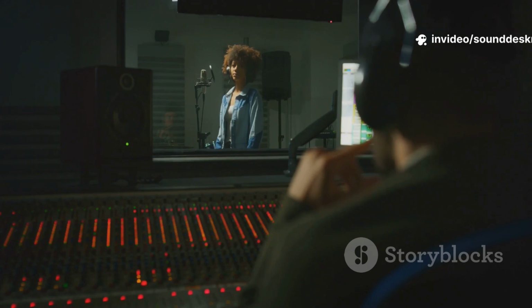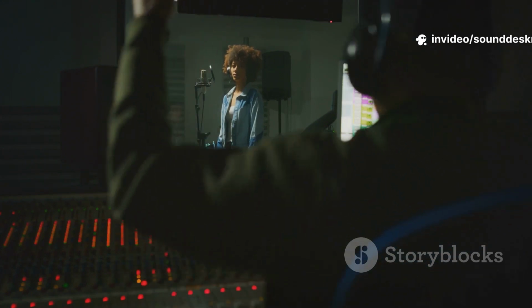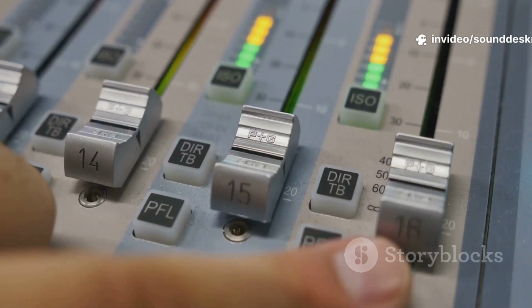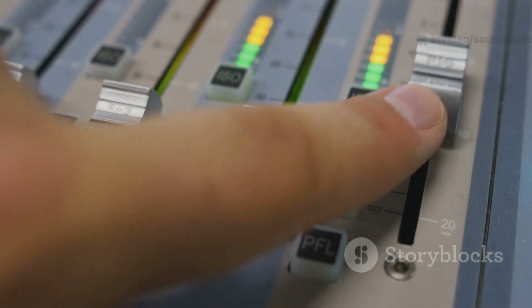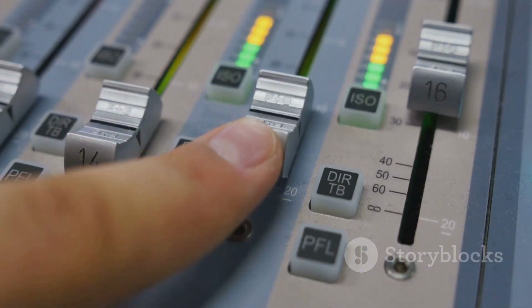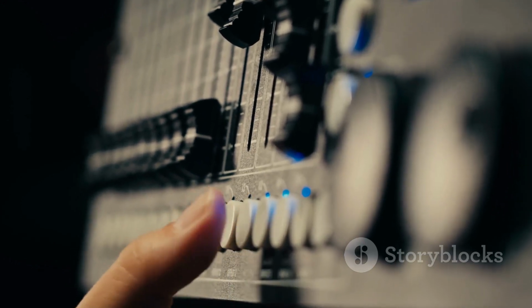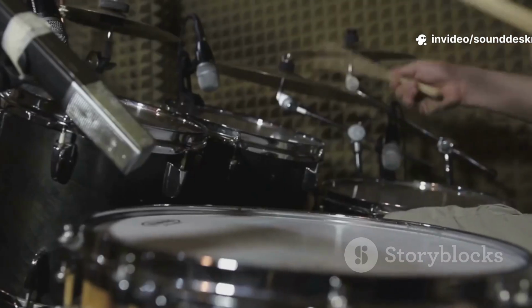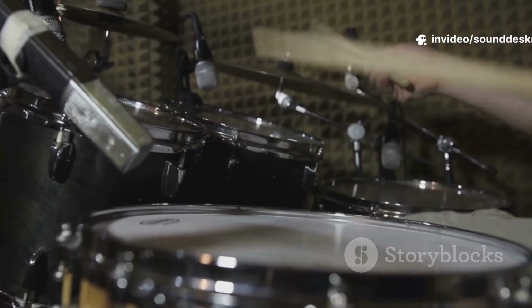DCAs and VCAs let you remotely control fader groups without rerouting audio. Matrices mix your buses together for custom outputs, like lobby speakers or live streams. Buses mix channels. Matrices mix buses. Master buses and matrices, and you'll handle any mix with ease.